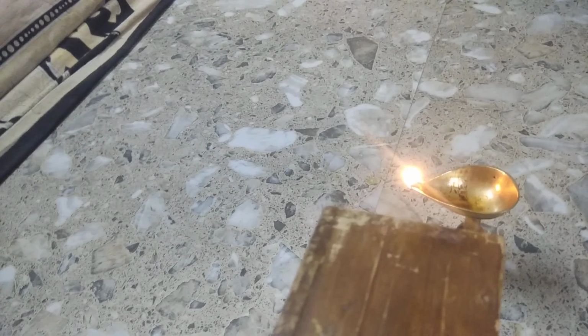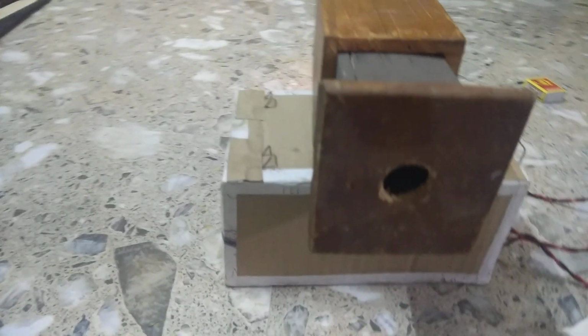You see, this is the setup we have taken. And you can see through the camera and how we see. Let us see. This is the setup, right? And let us see how it shows. Let us see through the camera.